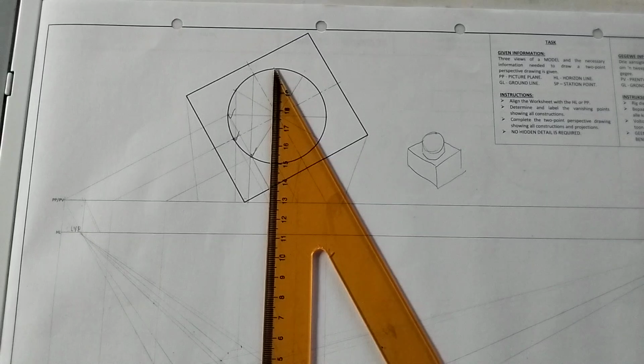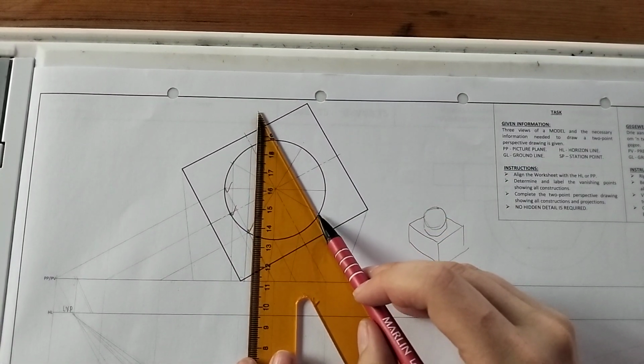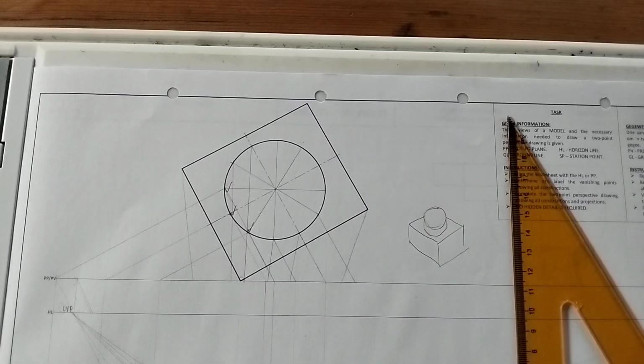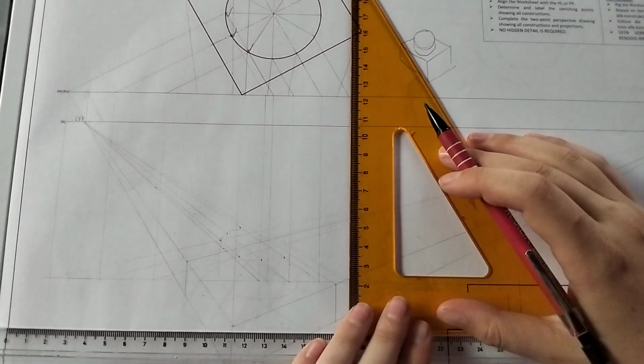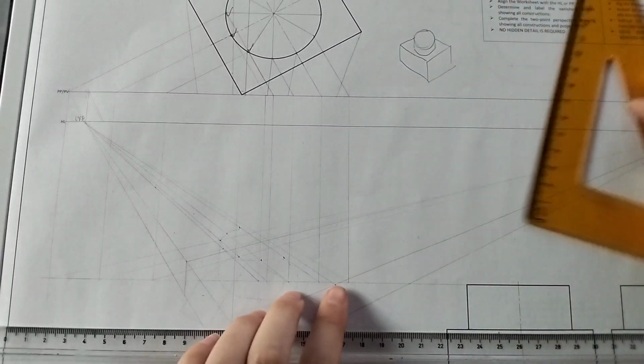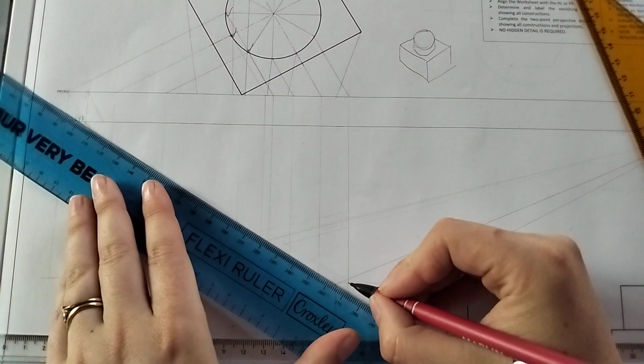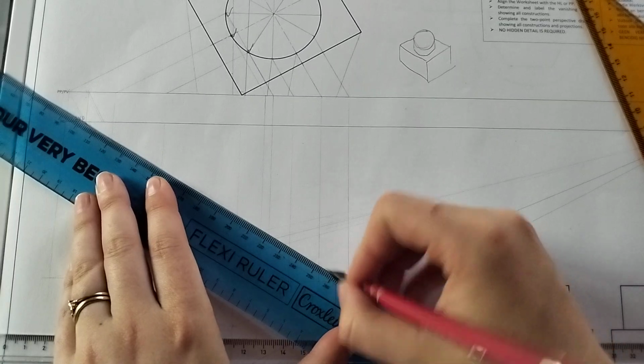Okay. And then the same for the next one. So these two will again be on the same line. Bring it down again to that height of where the circle is. Okay, so it's still on that one, and just draw a line to the left vanishing point again.